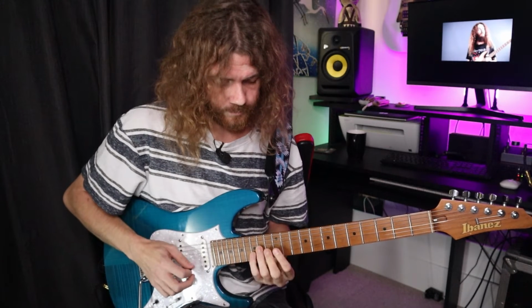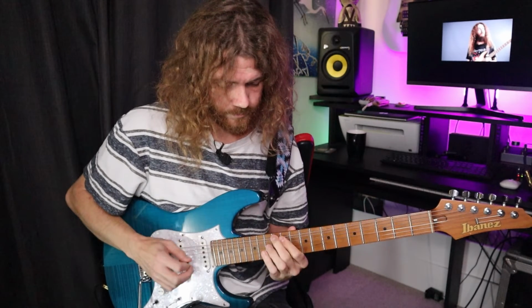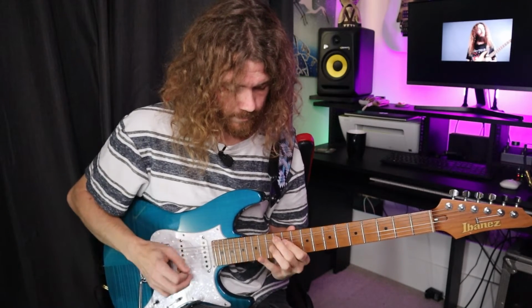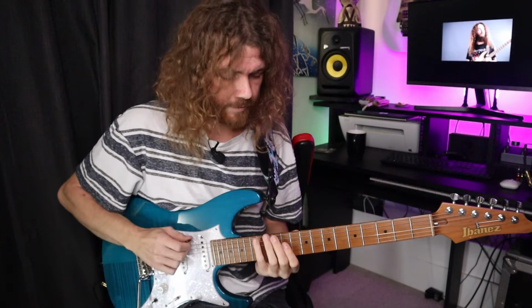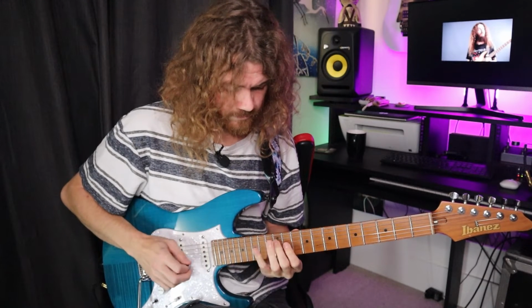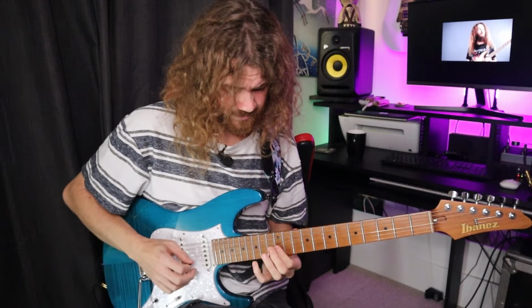And Guthrie does these patterns a lot. He might use them just for kind of to create these, like mixing the sort of scalic chromaticism with those arpeggios is an instant win. Now we're going to talk about how to construct these lines later on in this video, so keep watching.